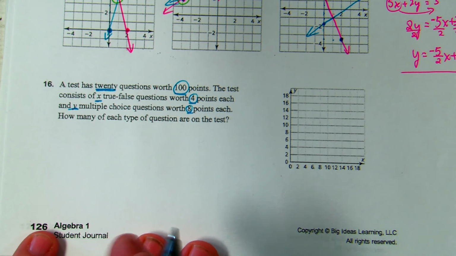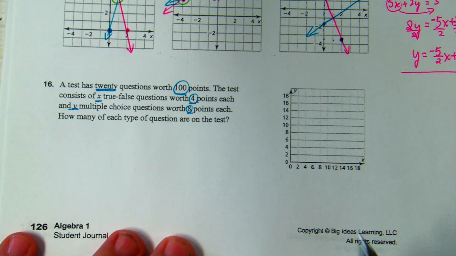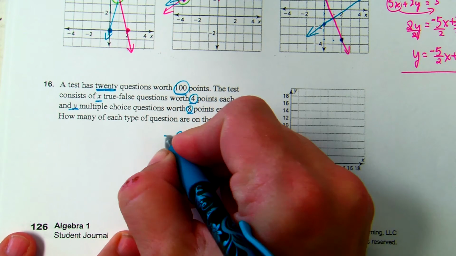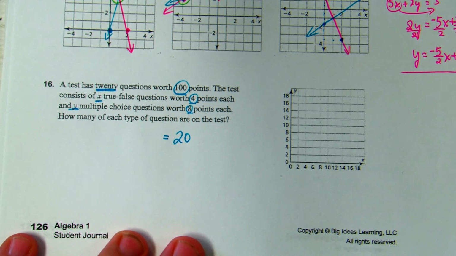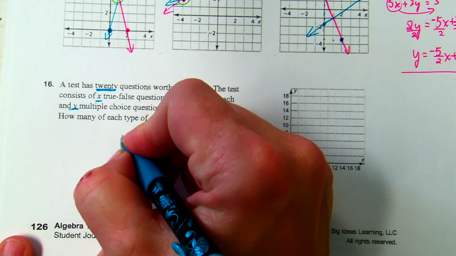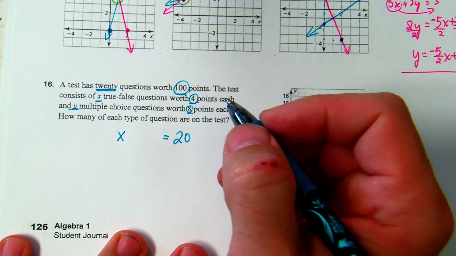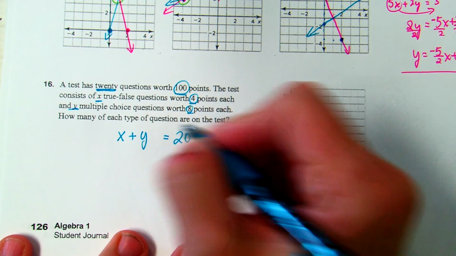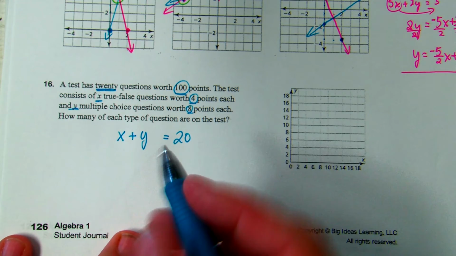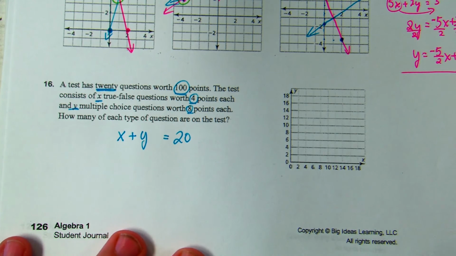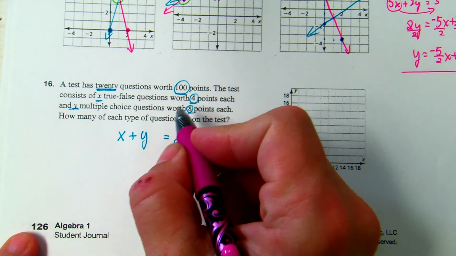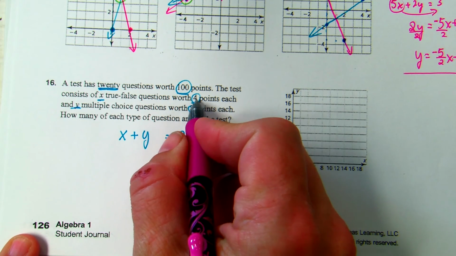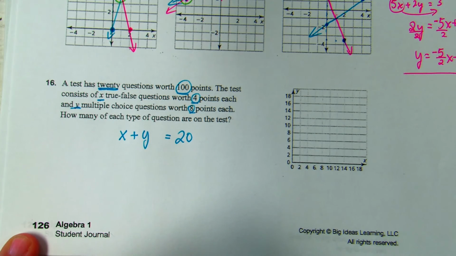We actually have 2 equations in this word problem. First of all, we know there are 20 questions. How do we get to 20 questions? Well, we add all the x's, however many x questions there are, plus however many y questions there are, and it's going to give us 20 questions. But then we also know that 4 times the x, the number of x questions we have.